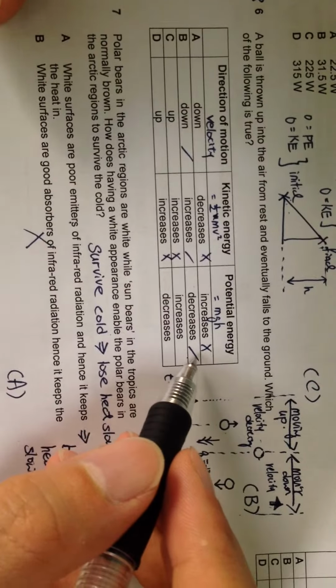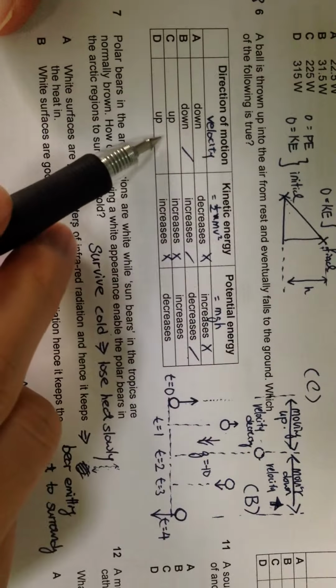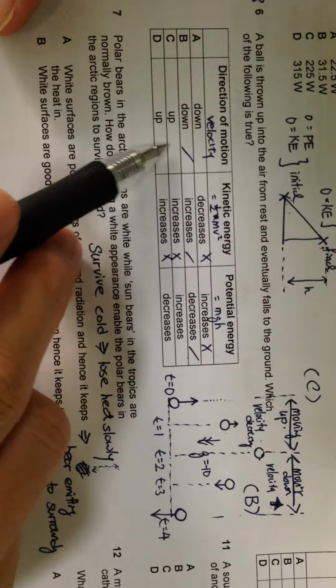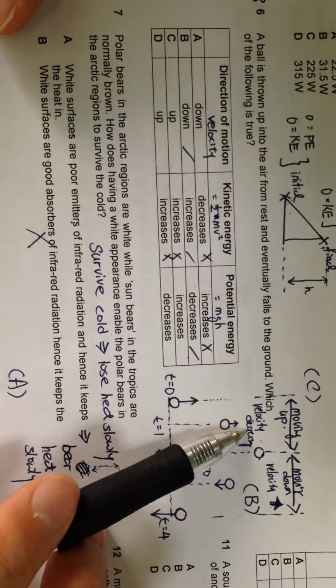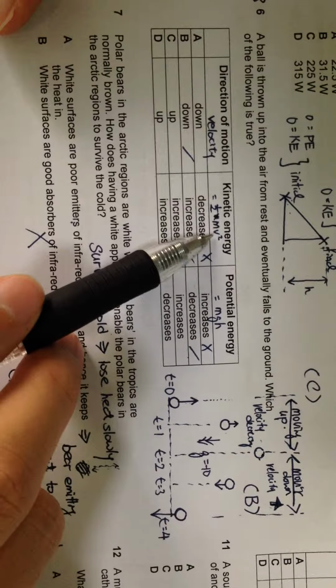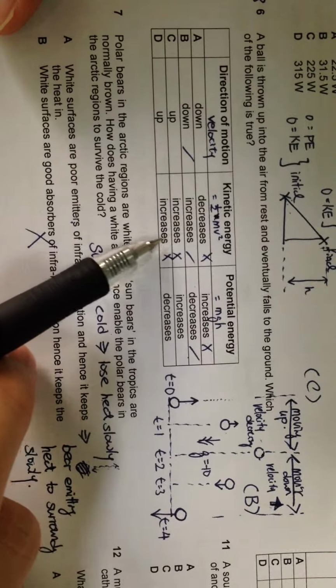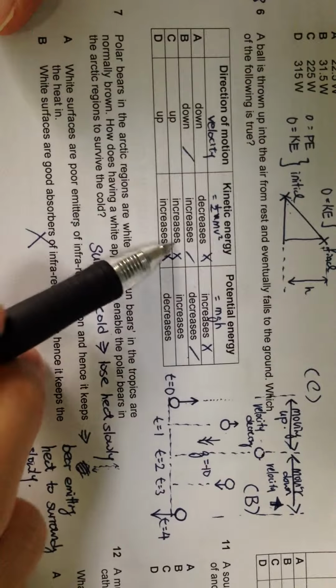Now, just for completeness' sake, let us look at these two options when the motion is going up. When the motion is going up, you realize that the velocity is decreasing. And if the velocity is decreasing, your KE cannot be increasing, right? So therefore, C and D are wrong.